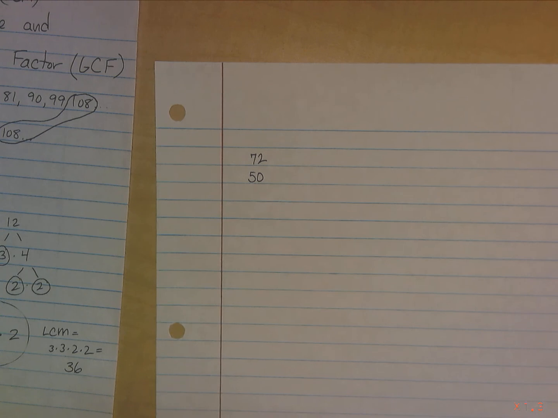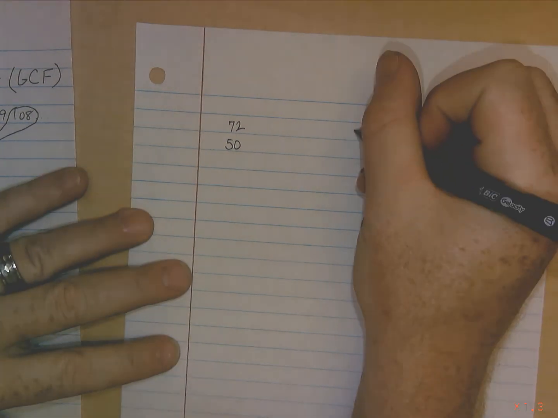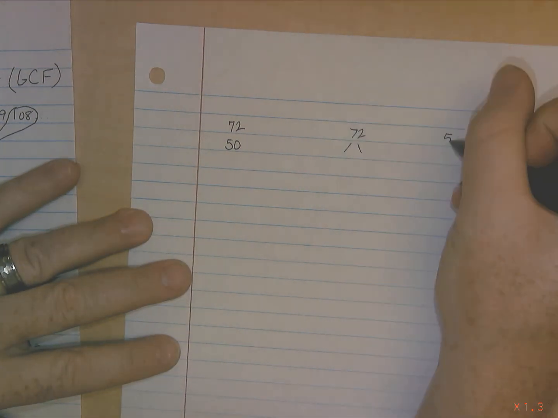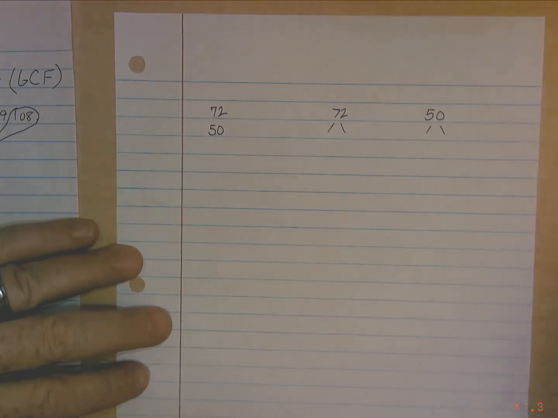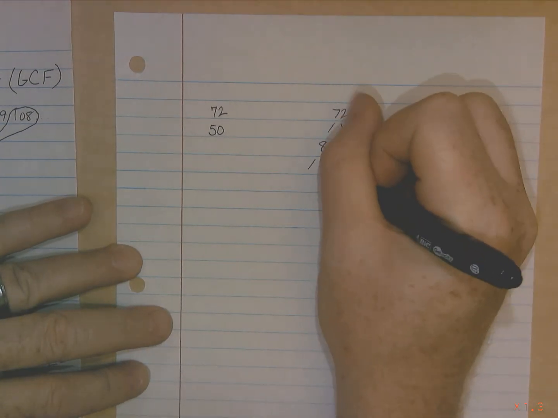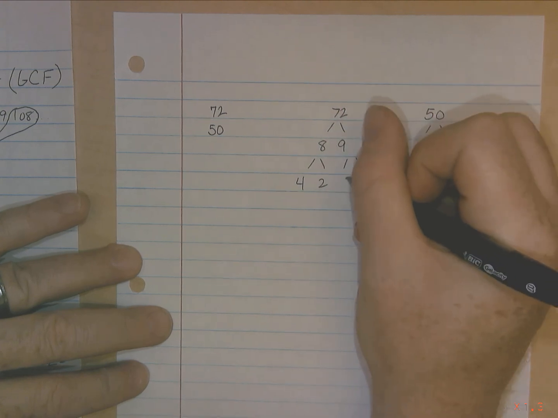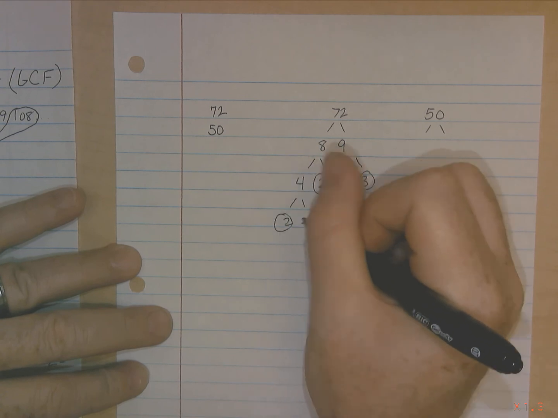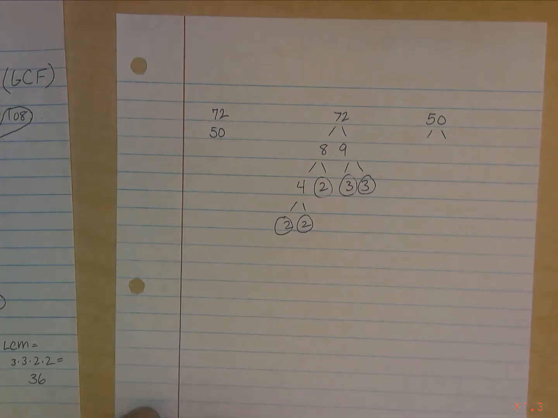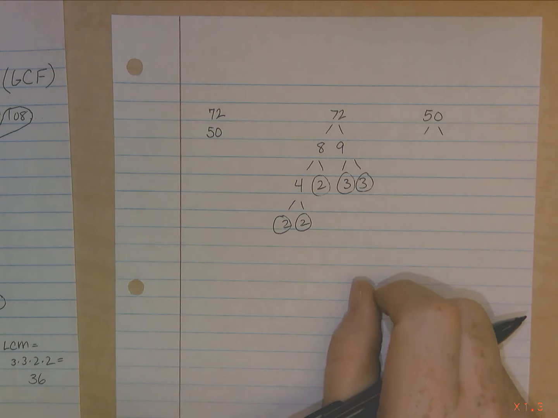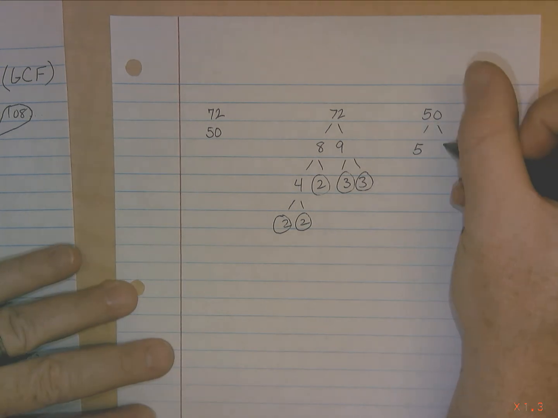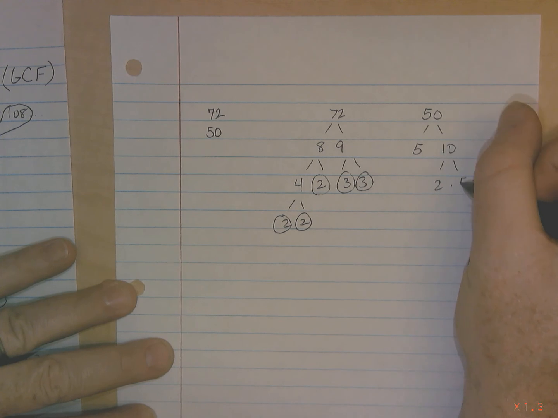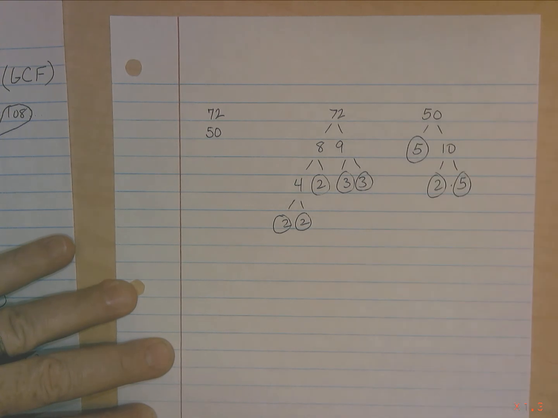Think about multiples of 72, right? They would go on for a while. Multiples of 50 would go on for a while until we can find something that's shared between the two. So the best thing to do, again, is prime factorization. So what two numbers create 72? 8 and 9. Keep breaking it down until we get to our prime numbers. Okay, I'm sorry if I'm going too fast, but basically you have 2 times 2 times 2 times 3 times 3. For 50, you got 5 times 10, 2 times 5, prime number, prime number, prime number.